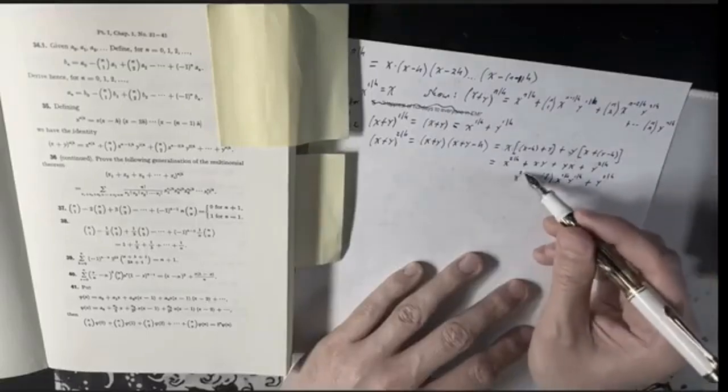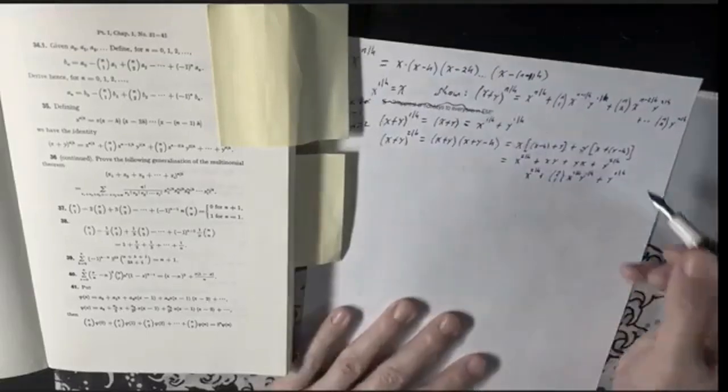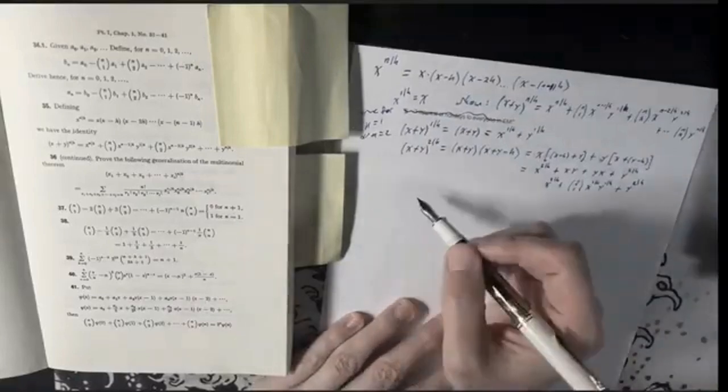I know I didn't really need to rewrite all this. I just thought, why not start over? Why not waste some more ink?